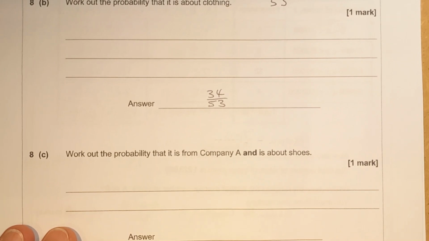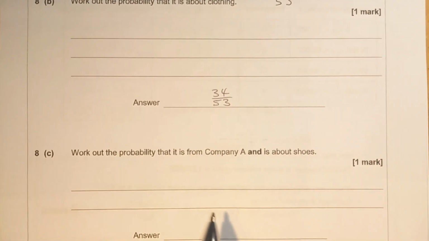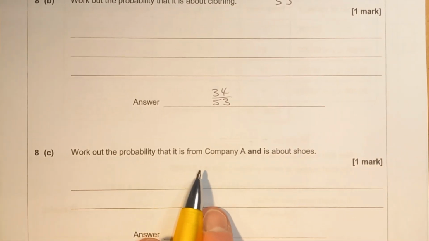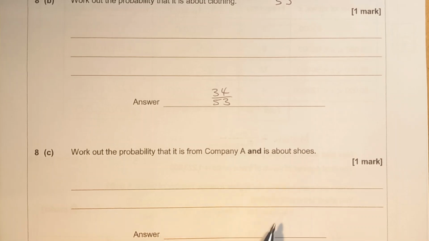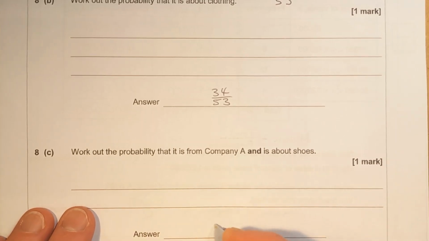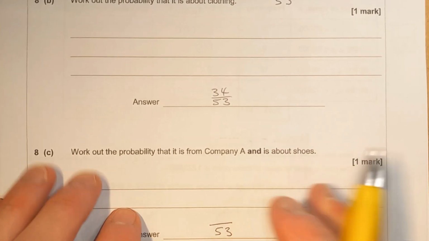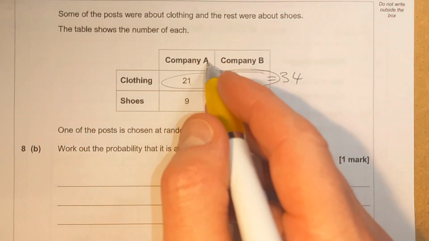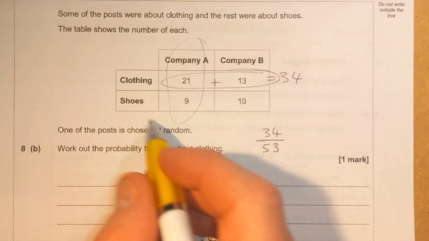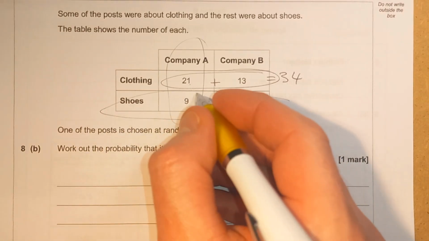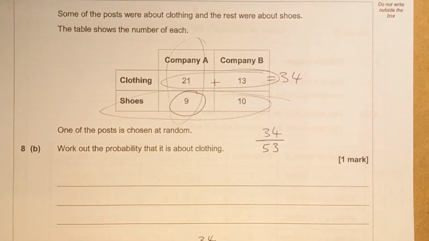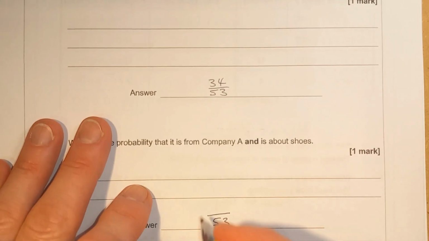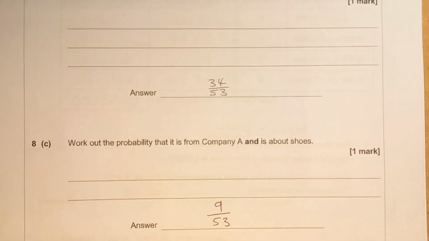Okay, now for part C. Work out the probability that it is from company A and is about shoes. Right, well, we've still got the same denominator. There's still 53 posts in total. But we need it to be from company A and about shoes. So company A, all of these, shoes, all of these. So it's this one where they cross. So it's going to be 9 out of 53.